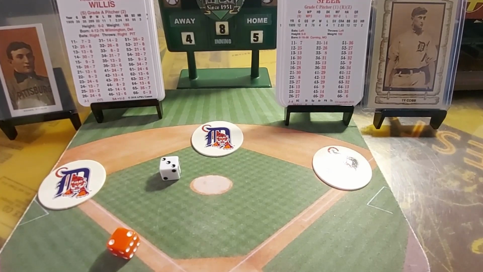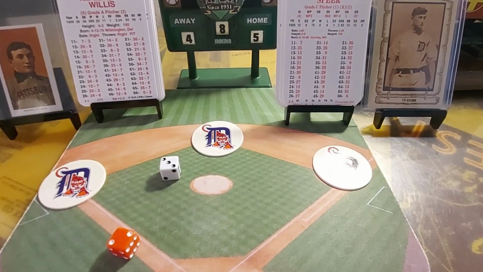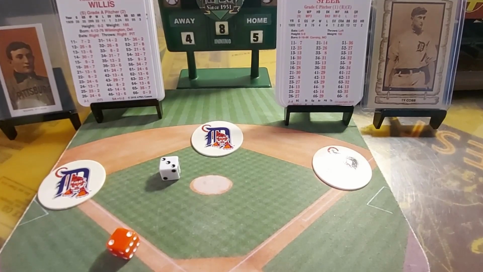Byrne racing in, picks it up and throws home for the force out at home. And that is the third out. Tigers get 1, 2, 3, 4, 5 hits in the inning. They score 2 runs. Detroit 5, Pittsburgh 4.